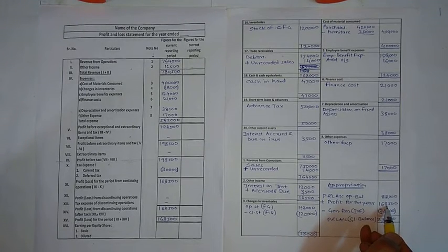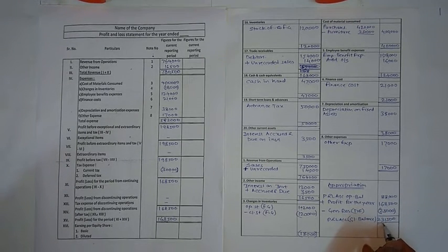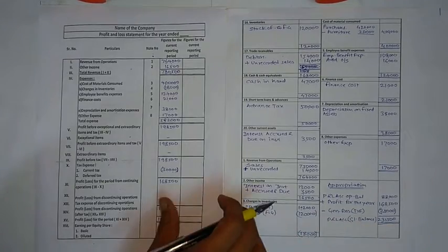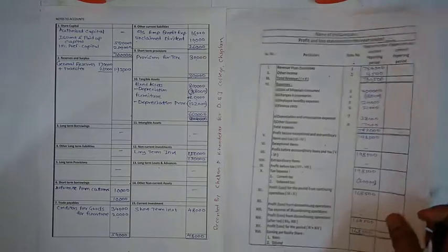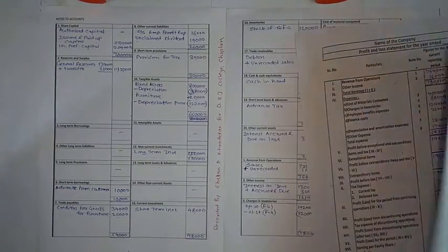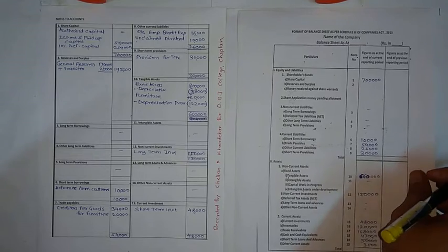So in this, add the opening balance plus profit and loss closing balance and less transfer to reserves 25,000. We will get 2,31,500 as the profit and loss account closing balance. This closing balance will be transferred to note number 2. Note number 2 is reserves and surplus.